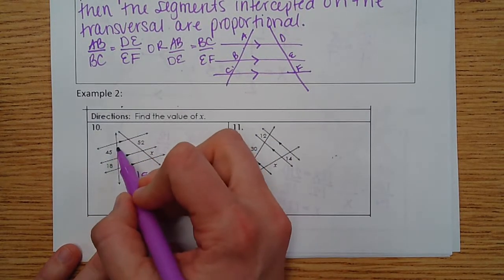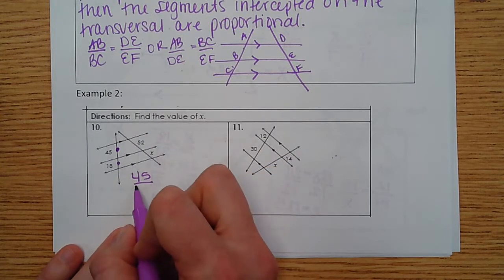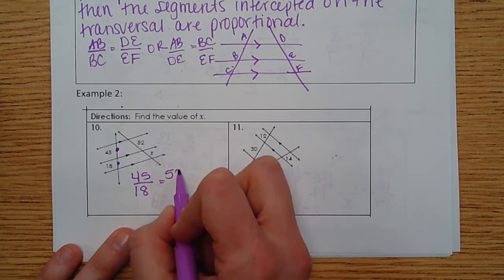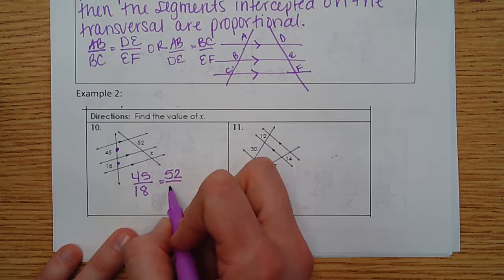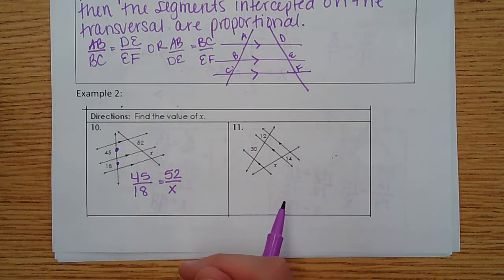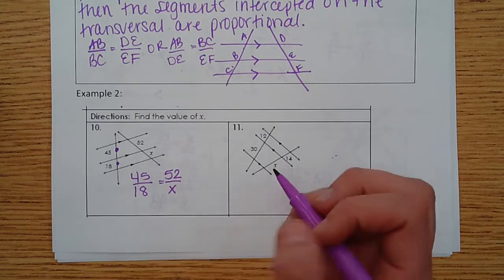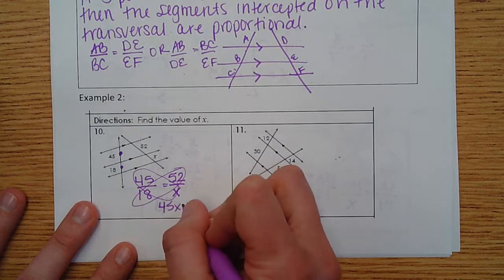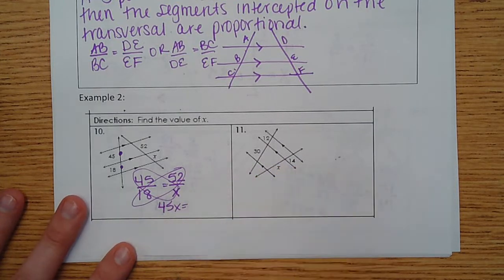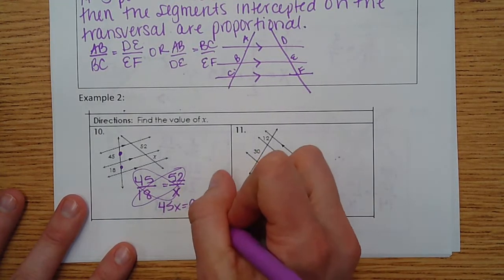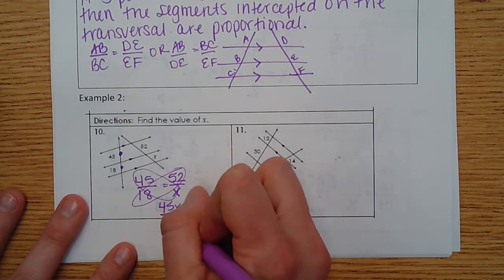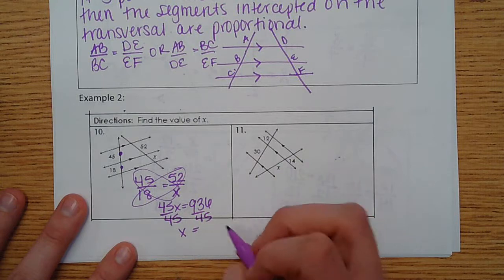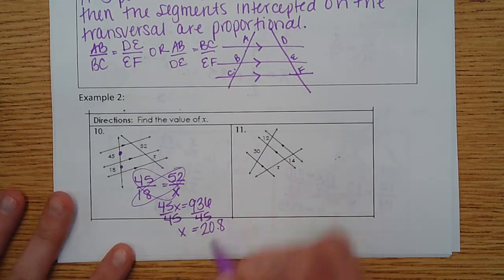45 over, so this section over the one below it, 18, is equal to, what's across from the 45? 52 over what's across from the 18? X. Now we're going to cross multiply. 45x is equal to 936. Keep solving. X is equal to 20.8.